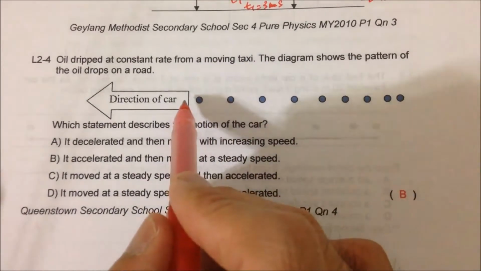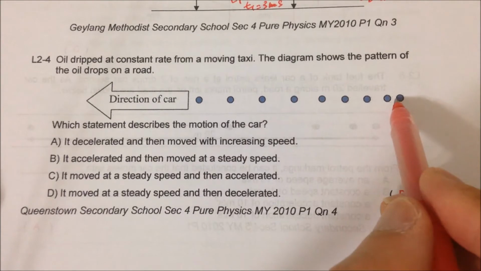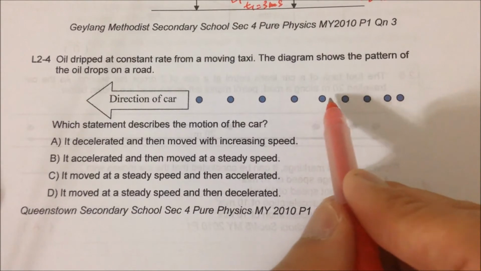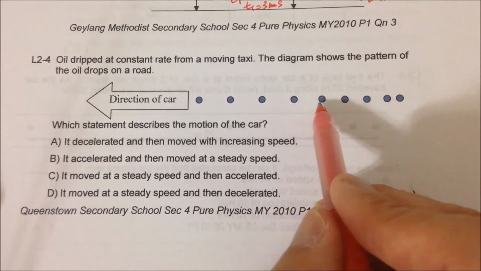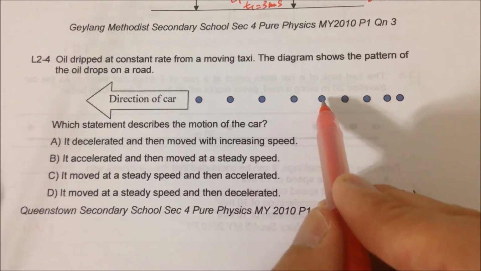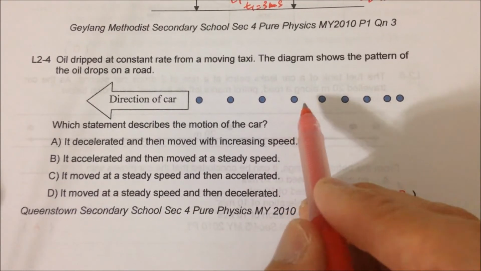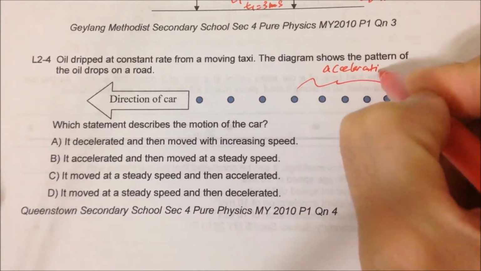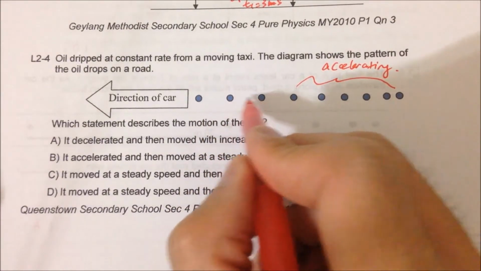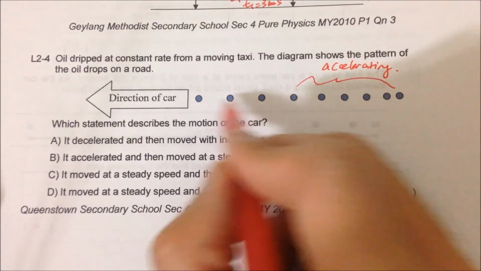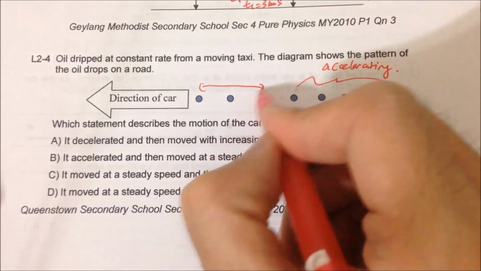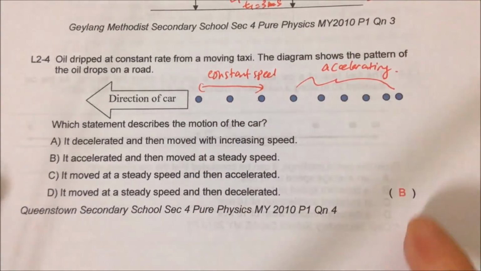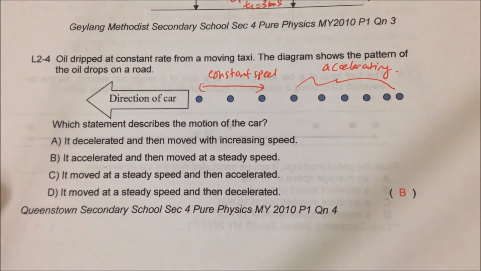This is an oil drop question where the interval is increasing for the distance traveled for the same time taken, because the time taken for each interval is always the same, but the distance is getting longer. So in the first part, it is accelerating. While in the second part, if we look carefully, the distance between these 2 points and these 2 points are the same. So actually this is constant speed. So the answer is B, where you accelerate then move at a constant speed.